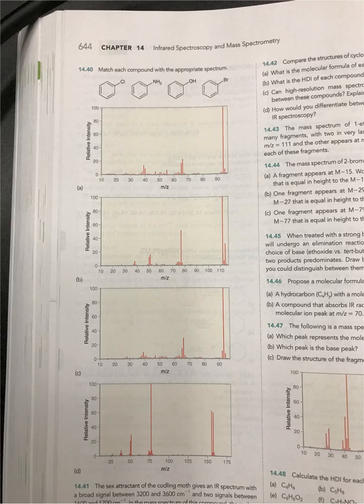Looking at the spectra, is there one you can pick out and then make an assignment to a structure? The second one is what? So chlorobenzene. And why is that? So your parent is 3-to-1 ratio.